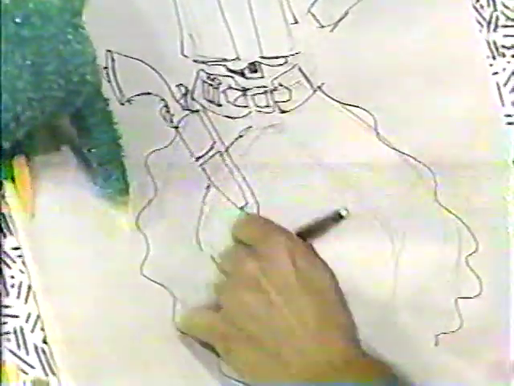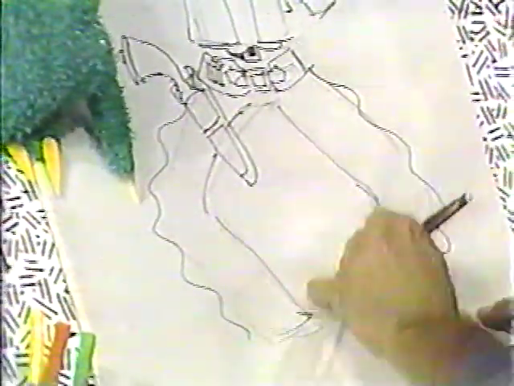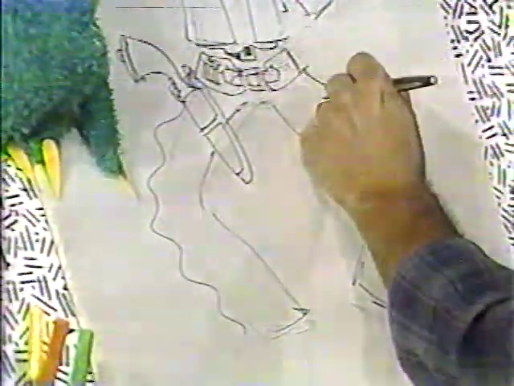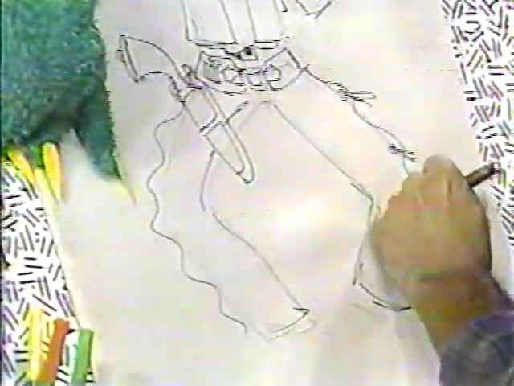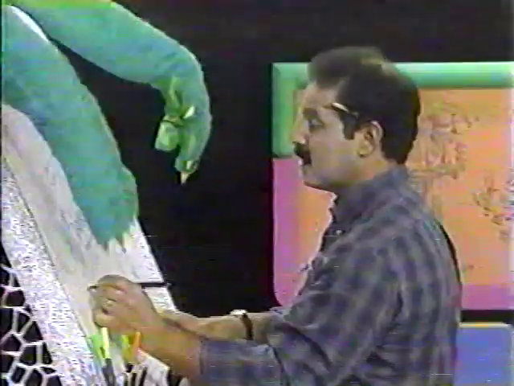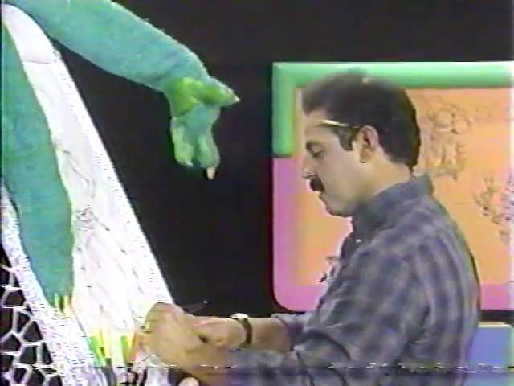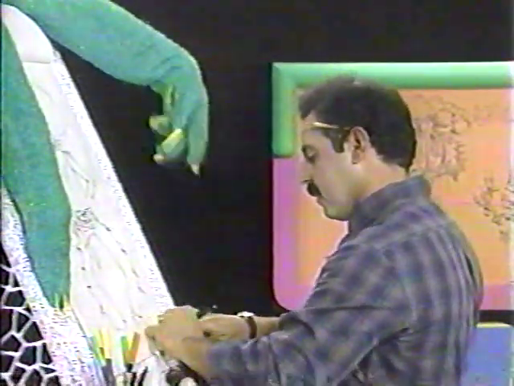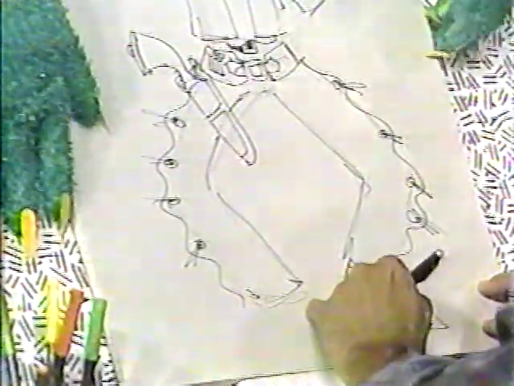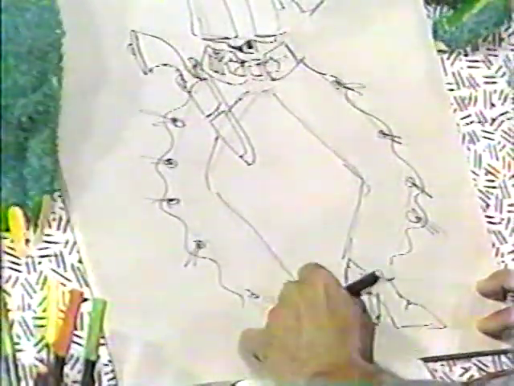Chaps. Yeah, they protect the cowboy's legs from a horse, etc. Cactus. If you brush up against the cactus and you're not wearing your chaps, you're in trouble. Okay, and let's get the boots on him. High-heeled cowboy boots. I could put spurs on him later.